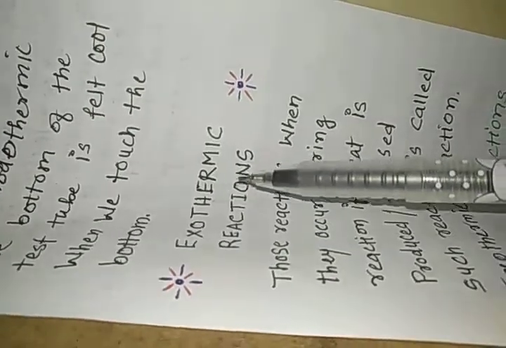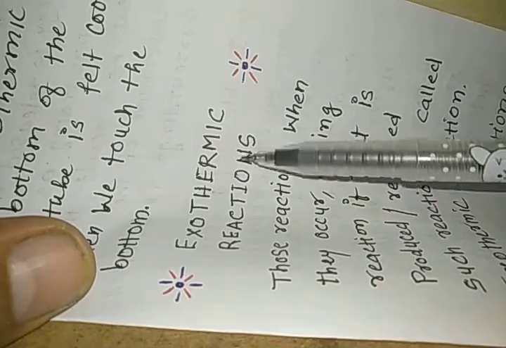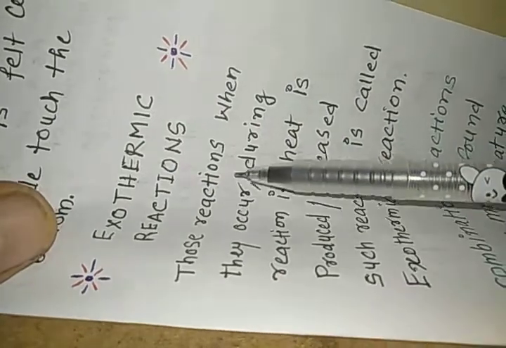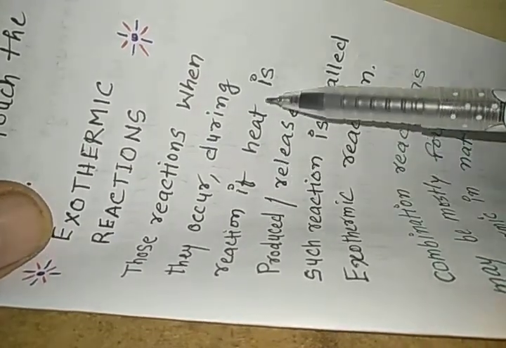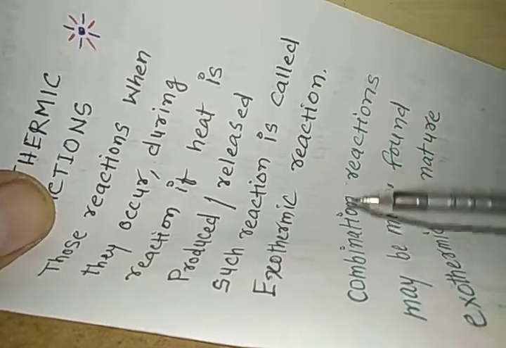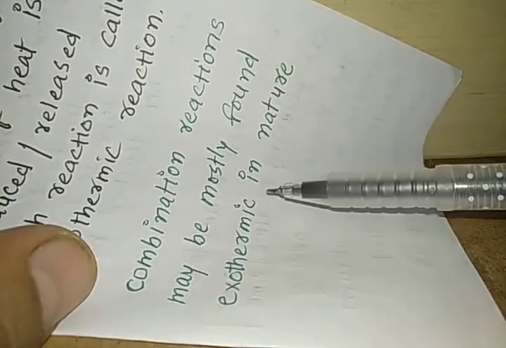Now we are going to study a new type of reaction which is known as the exothermic reaction. Those reactions, when they occur, if heat is produced or heat is released, such a reaction is called exothermic reaction. Combination reactions are mostly found exothermic in nature.